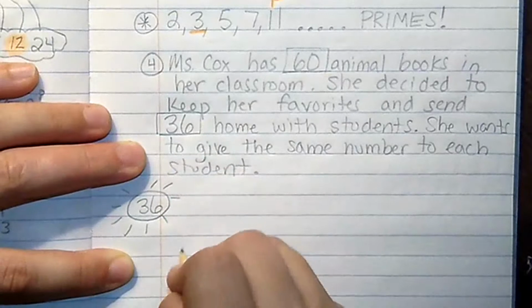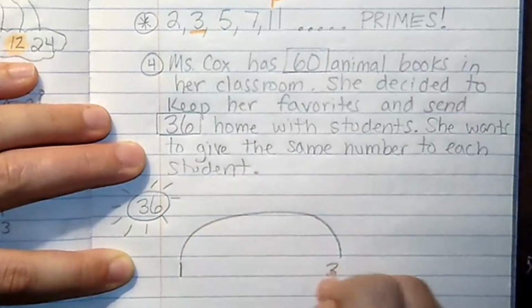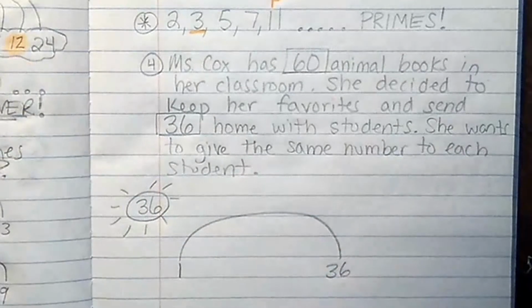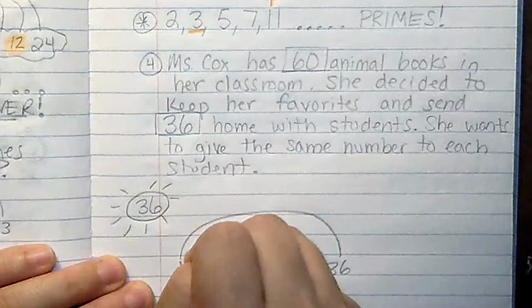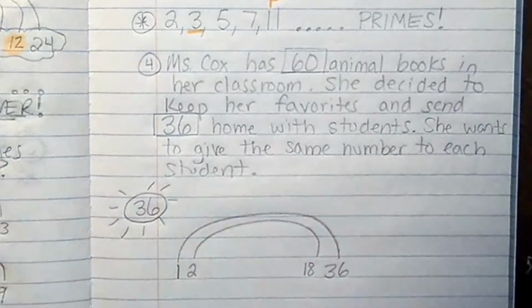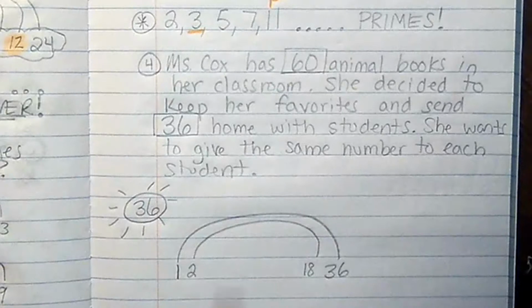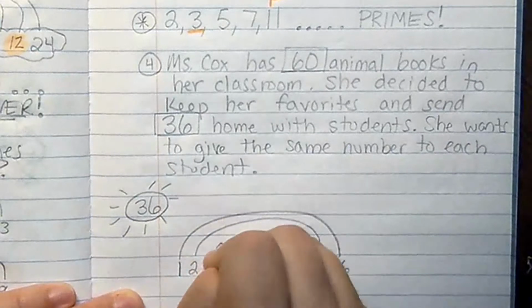36. Always start in the same place. 1 times 36. Is 36 even? Yes. So 2 times 18. What's my rule for 3? Let's add them together. 3 plus 6 is 9. Did I just say 3, 6, or 9? Yes, so 3 works. 3 times 12.